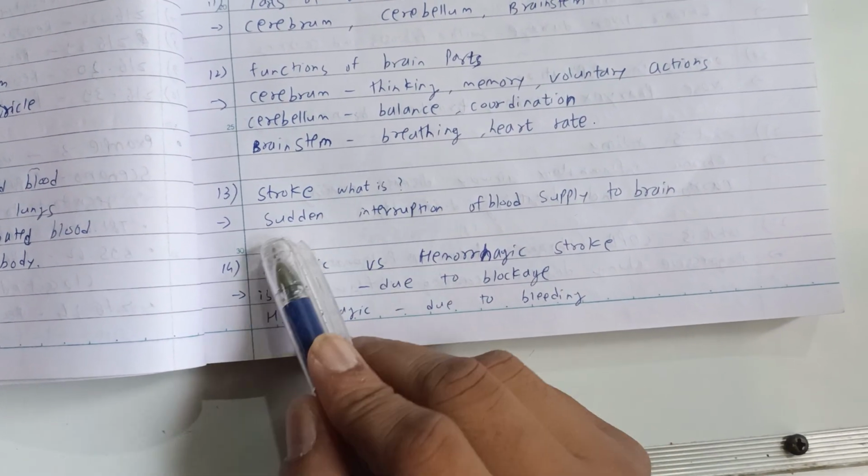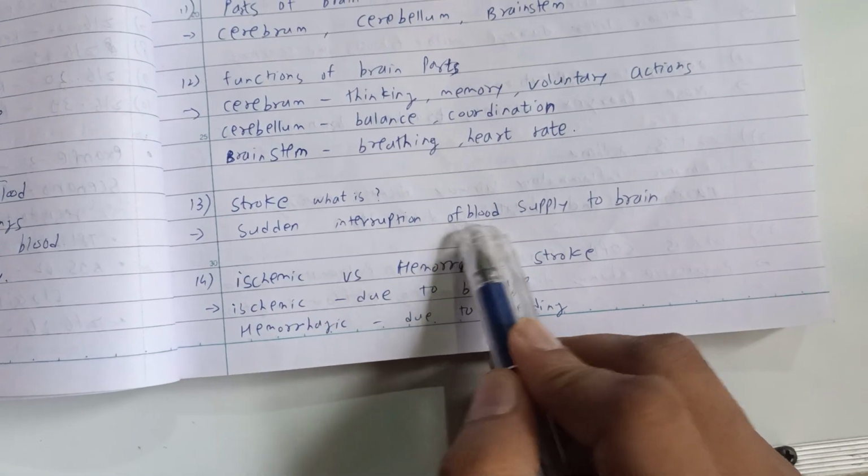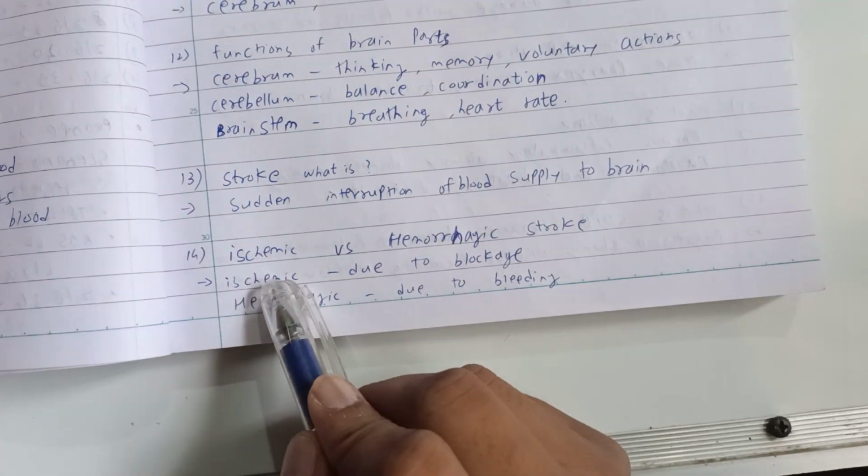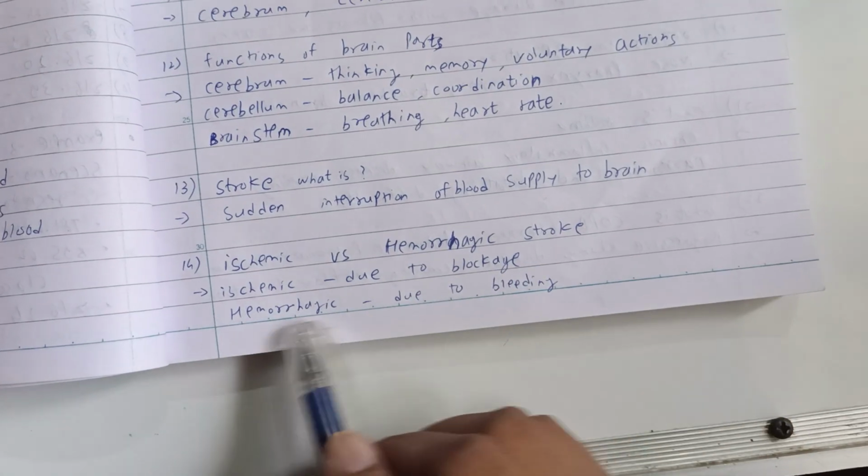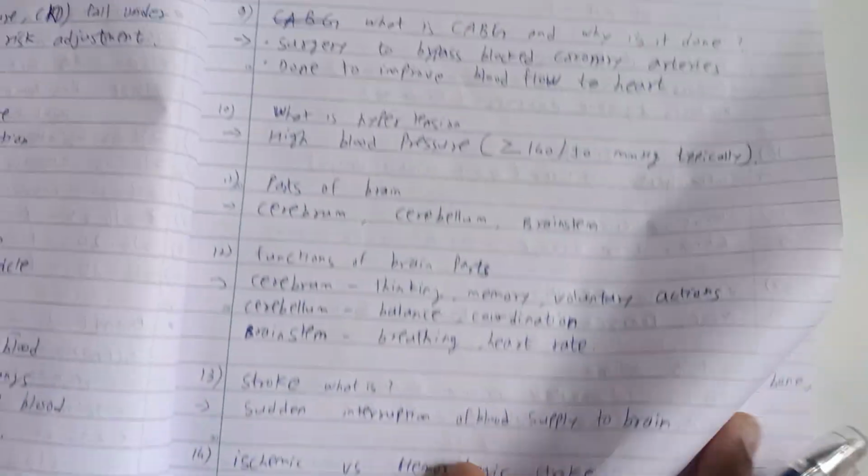Stroke. What is stroke? Sudden interruption of blood supply to the brain. Ischemic and hemorrhagic stroke. Ischemic is due to blockage and hemorrhagic is due to bleeding.